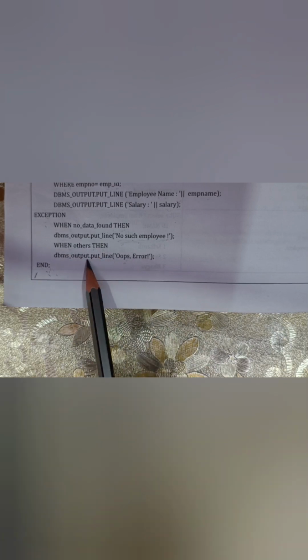So when no data found means if there is no data found for ID 7788, then we display the message 'no such employee'. If the ID is present but there is some other error, then WHEN OTHERS THEN dbms_output.put_line of 'oops error'. This is how we'll be handling errors. And then end, as I already said.